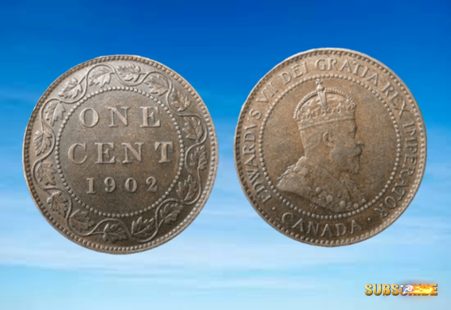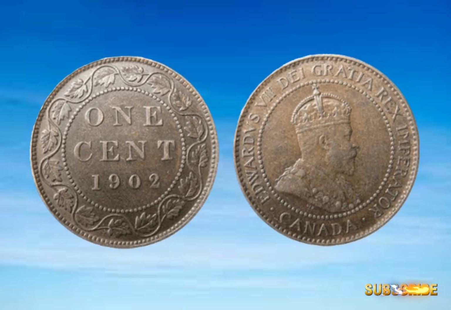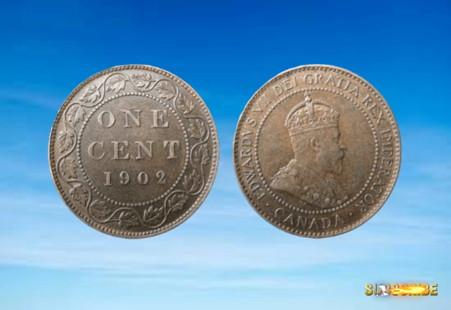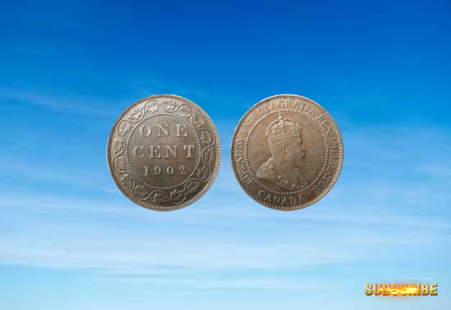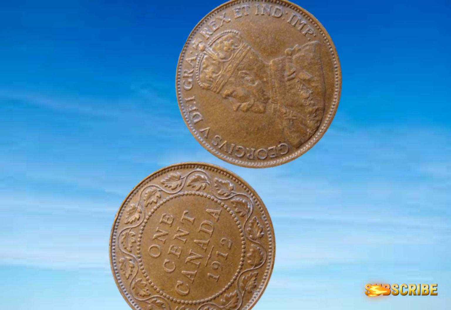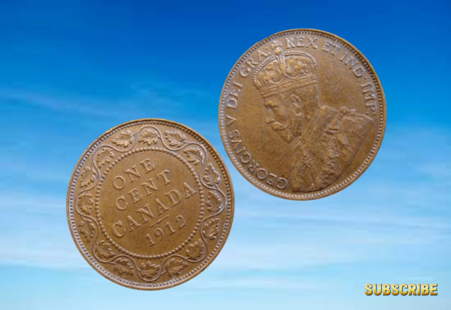Collectors who seek both beauty and heritage will continue to prize this coin as an important artifact of Canada's numismatic legacy. Number 2. Most important and valuable.